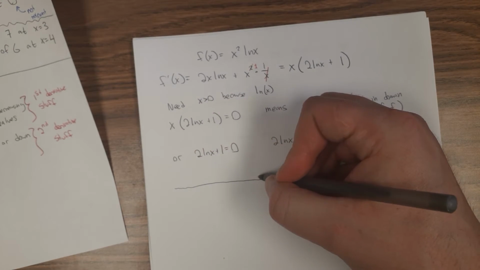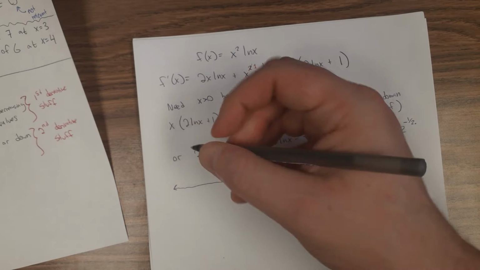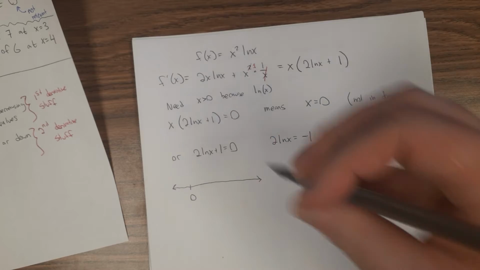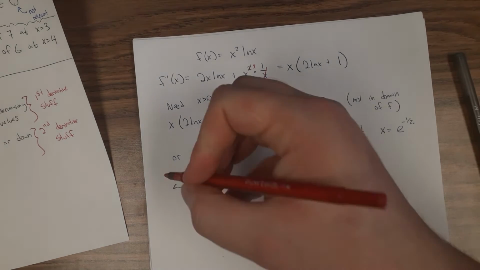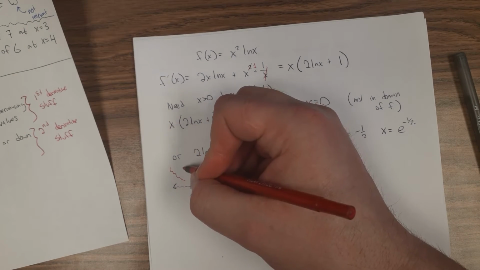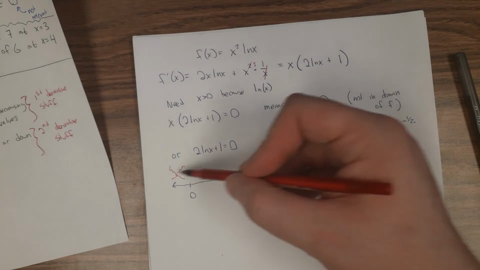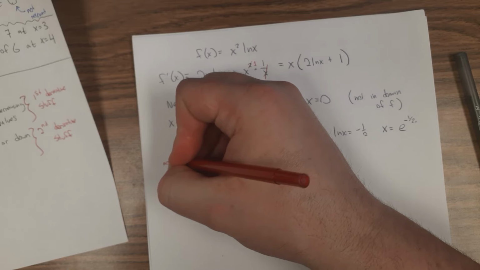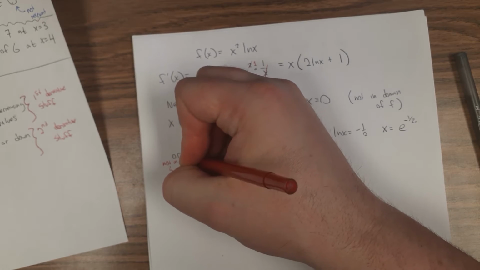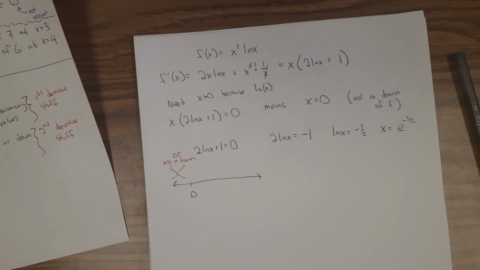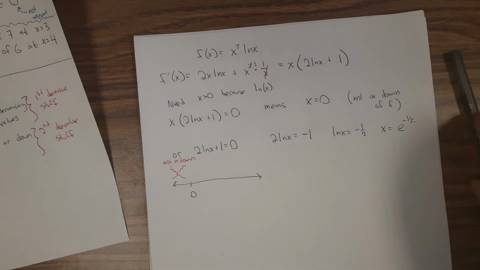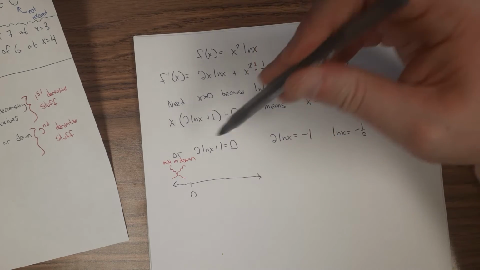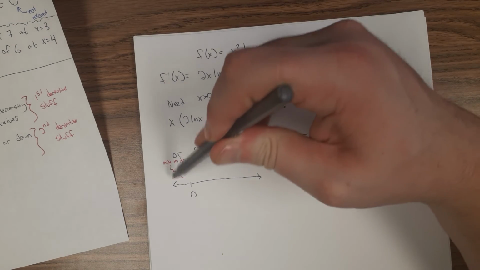So let's make my number line. I'm going to mark 0 here just because nothing's happening to the left of 0. This is just not in the domain. So when it comes to filling in pluses and minuses, I'm not even going to worry about this.